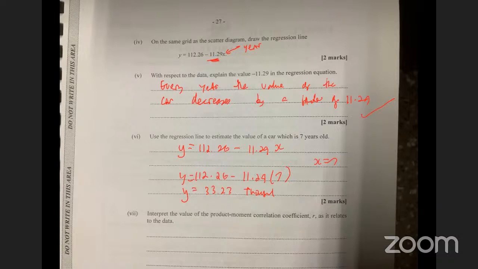Okay, nice. Last thing: interpret the value of the product moment correlation value R as it relates to the data. So R is minus 0.96.